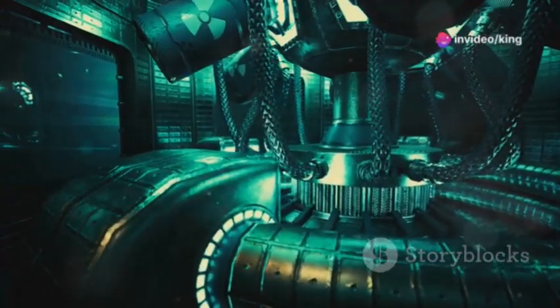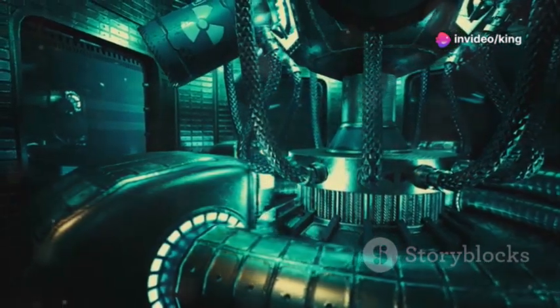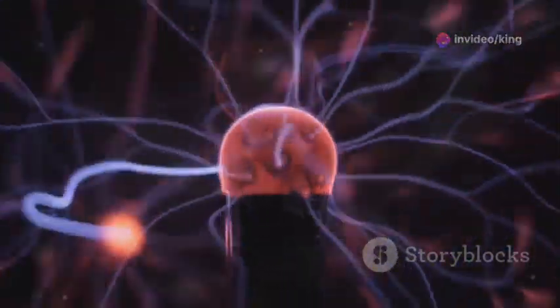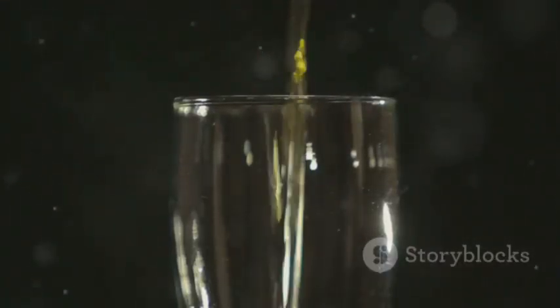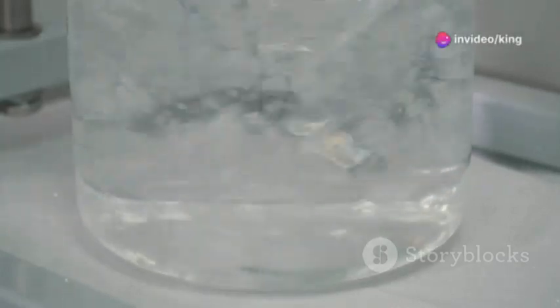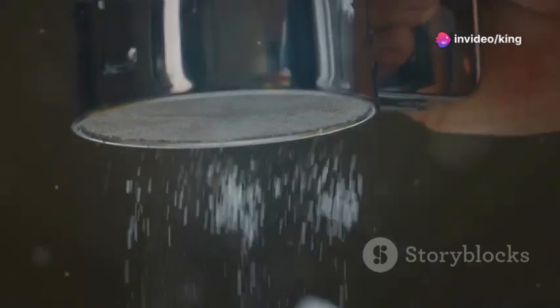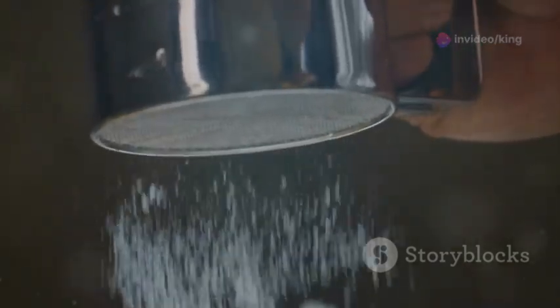We measure electric conductance in units called Siemens per centimeter, or S per centimeter. A higher value means a better conductor. Pure water, for example, has very low conductance because it contains very few ions. But add some salt and watch the conductance shoot up. That's because the dissolved salt provides a plethora of mobile ions to carry the charge.